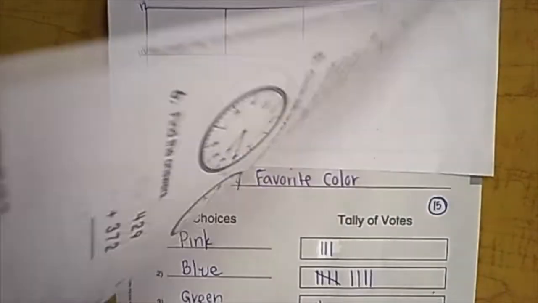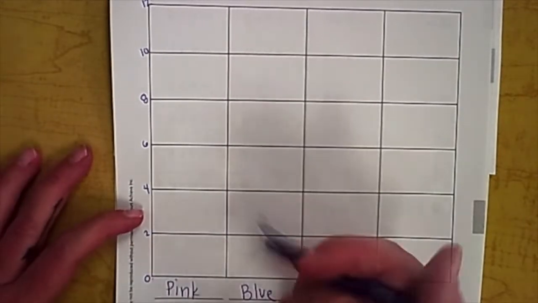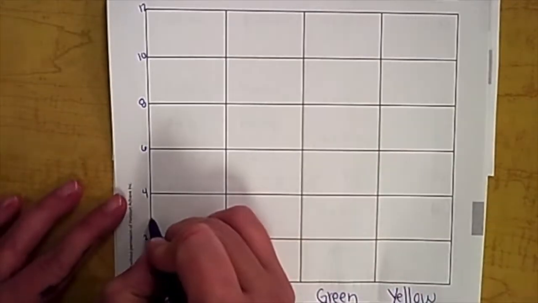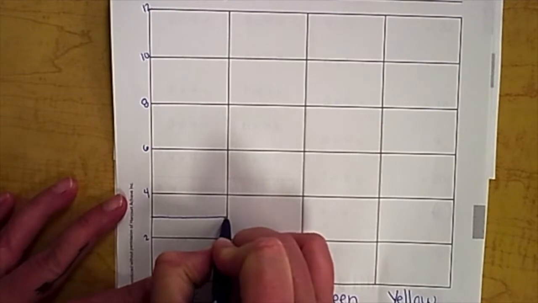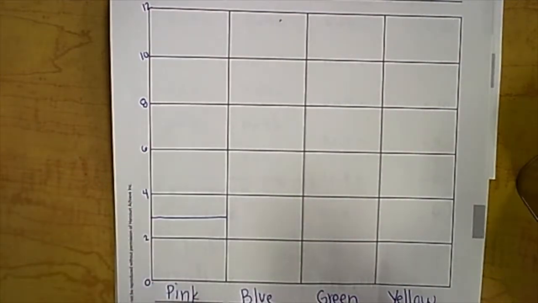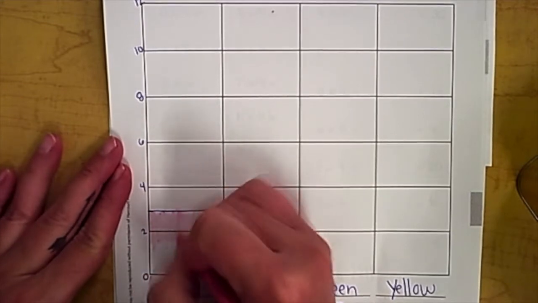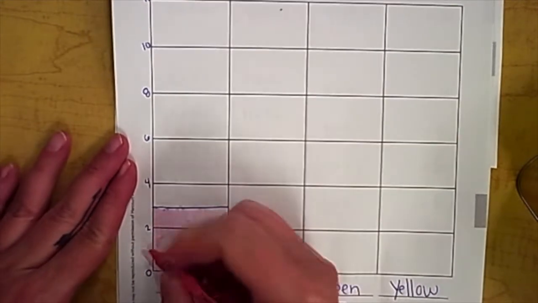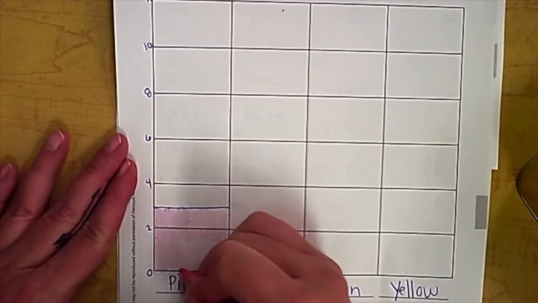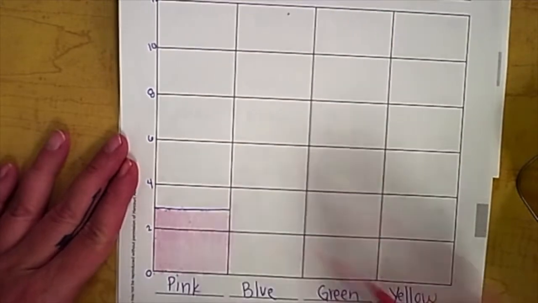So we're going to graph our information from the previous page. So if I go back, pink has 3 votes. Because 3 is in between 2 and 4, we're going to split this. And I'm going to color in on my graph all the way up to 3.